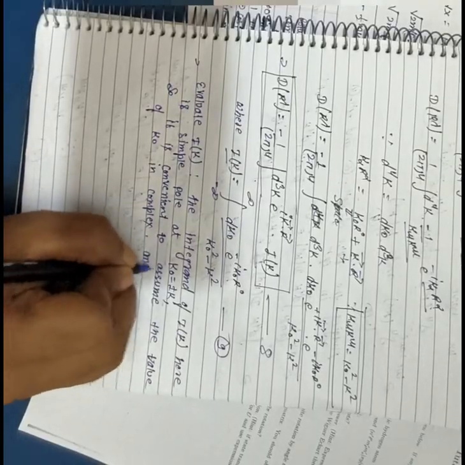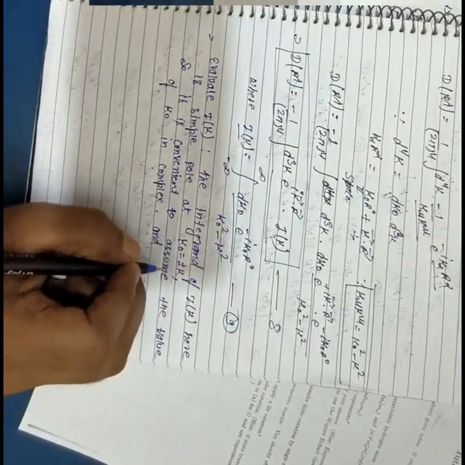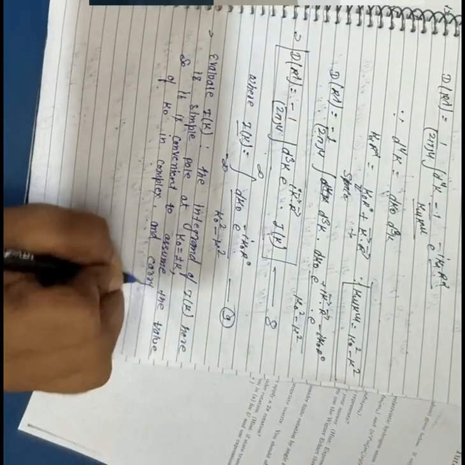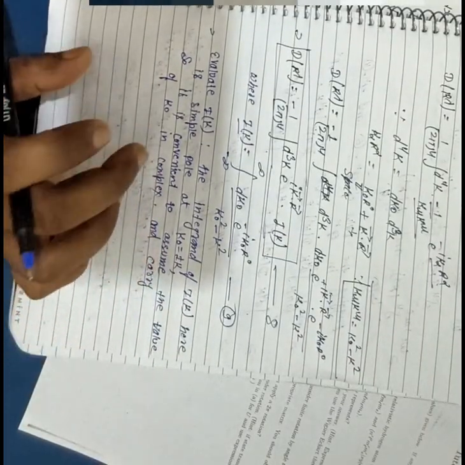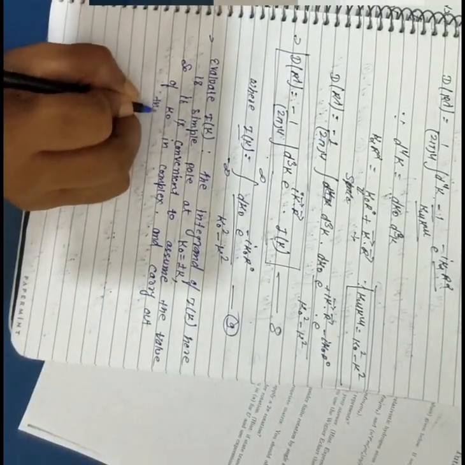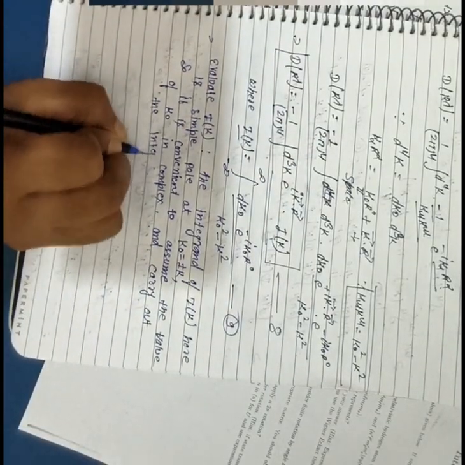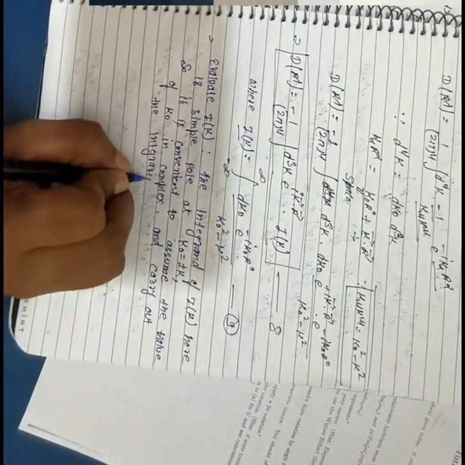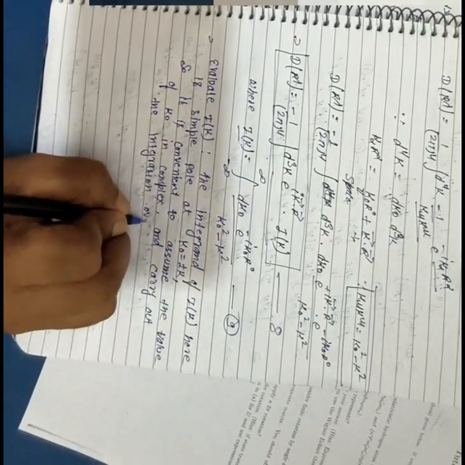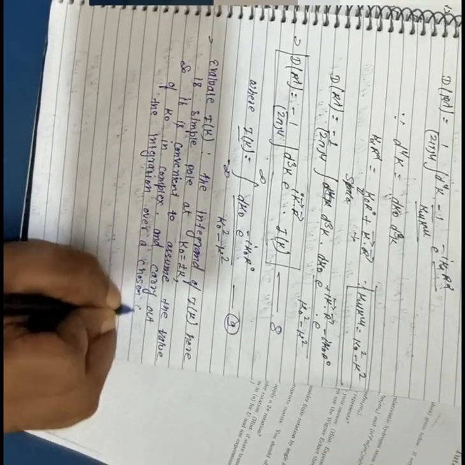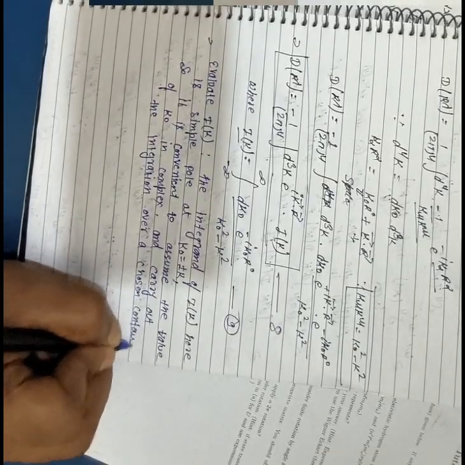and carry out the integration over a chosen contour.